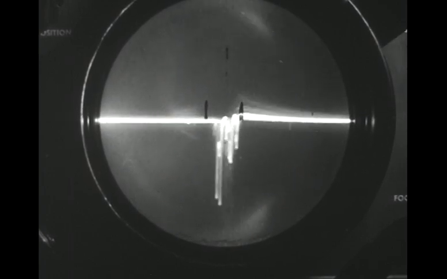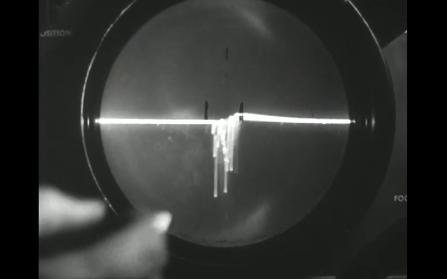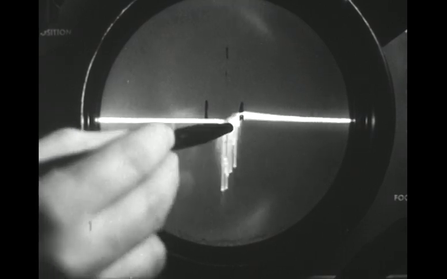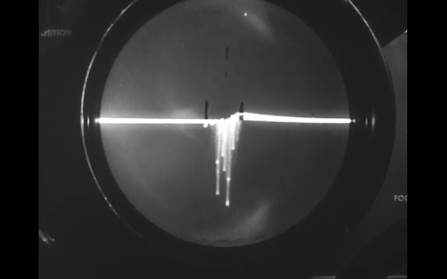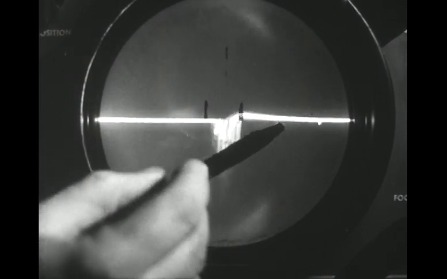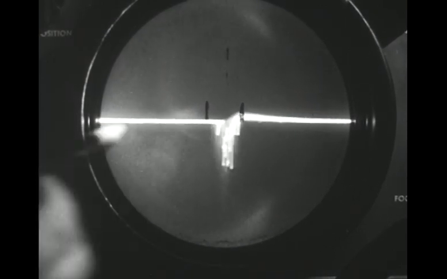More amplification. And now you can distinguish individual pulses. Notice also that there are some pulses outside the on period. This is the background. It has been greatly reduced by the cooling of the photomultiplier.